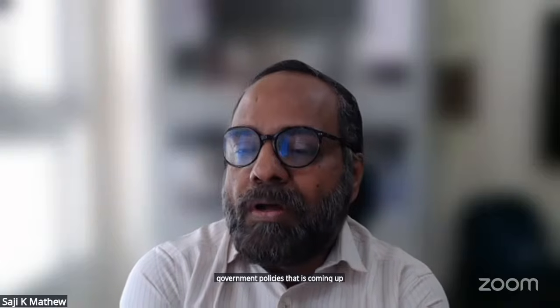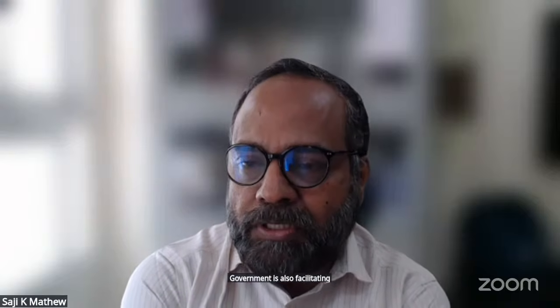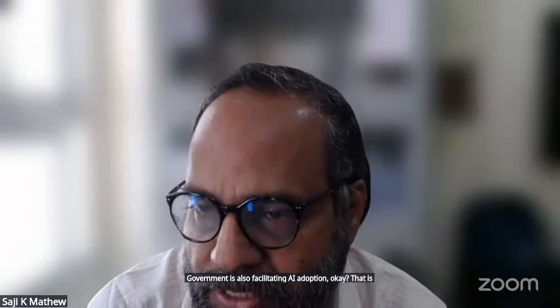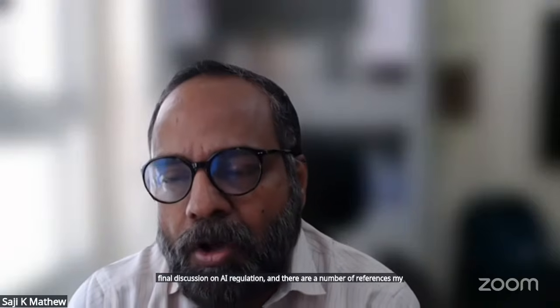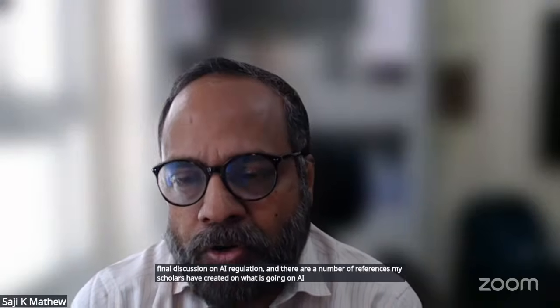And you also have to keep reading government policies that are coming up and how government is also facilitating AI adoption. That is covered to some extent in the final discussion on AI regulation, and there are a number of references my scholars have created on what is going on in AI in the Indian context, particularly government's intervention.